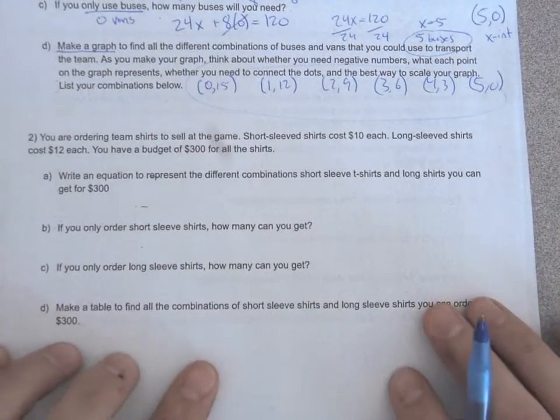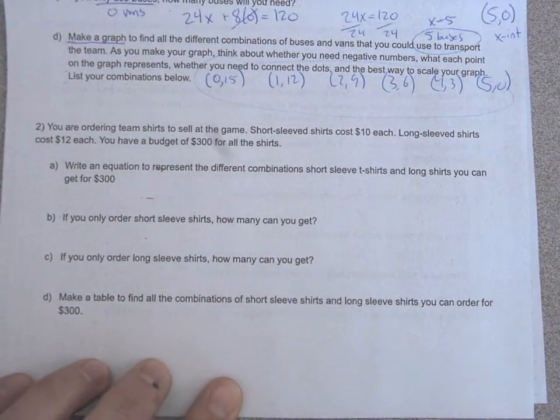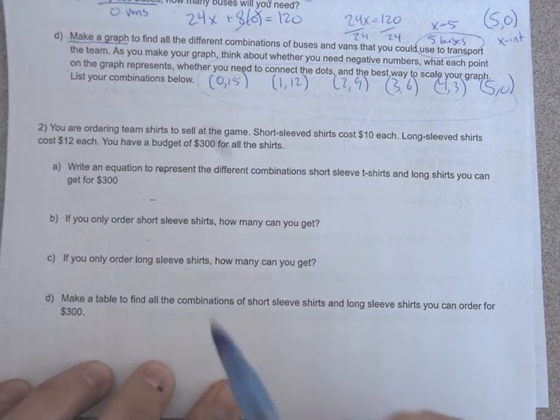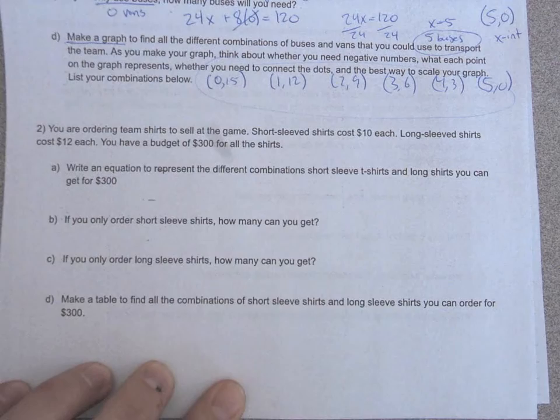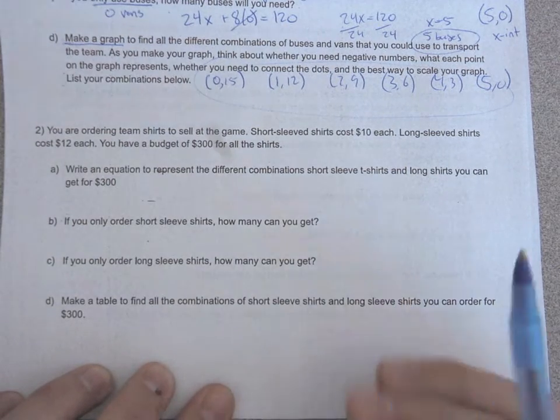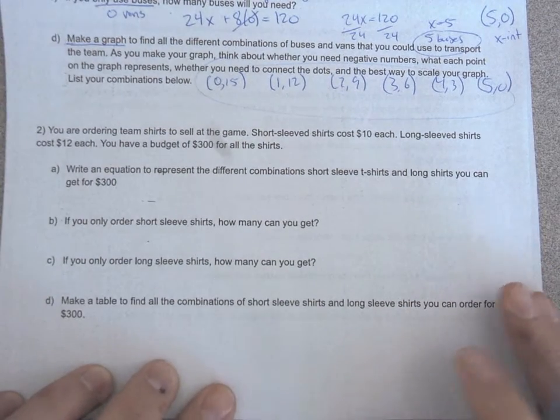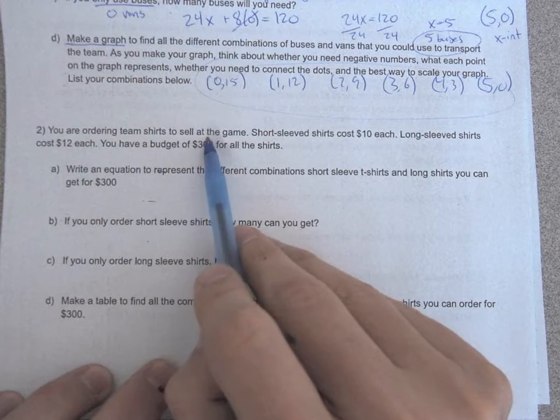All right, let's take a look at number 2 here, and then I think you should be good to go on this assignment. So similar idea, right? But this time we are talking about shirts. So we've just figured out how to get everybody to the game. Now we're going to figure out how to make some money at the game. So we're going to order some t-shirts and we're going to sell them at the game.